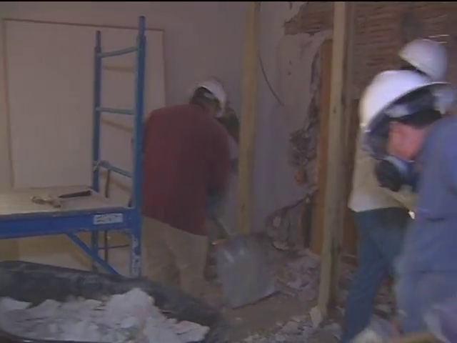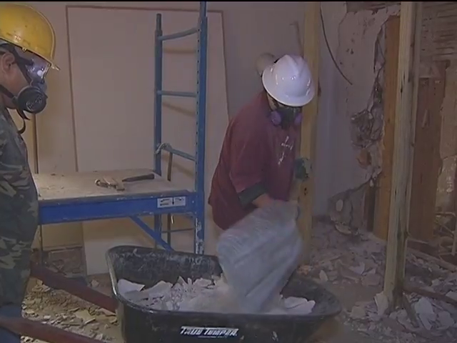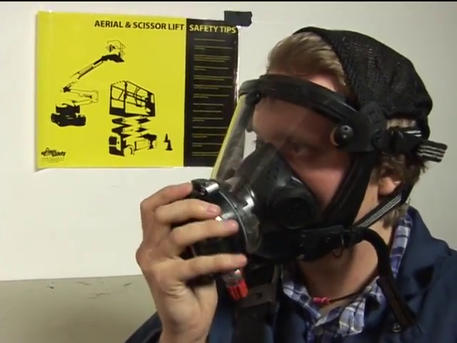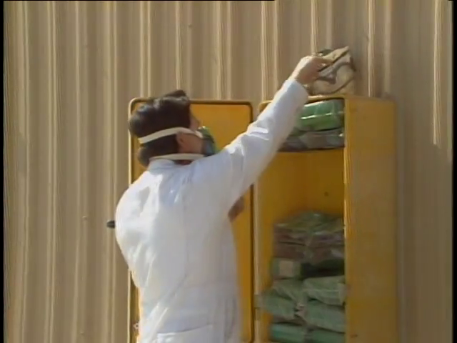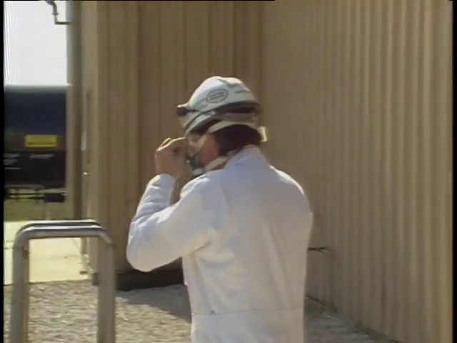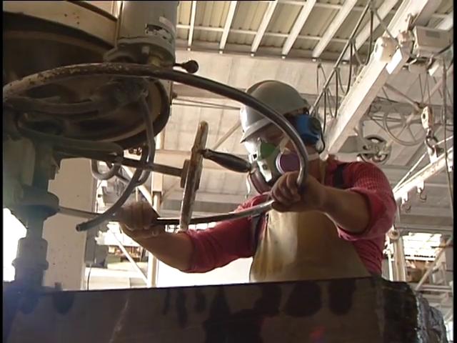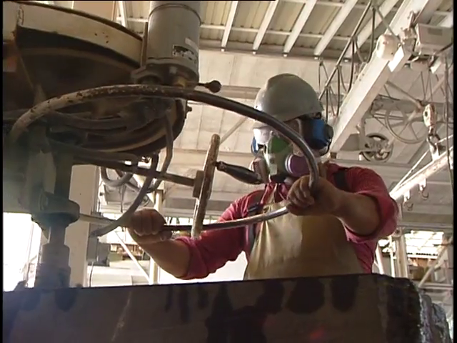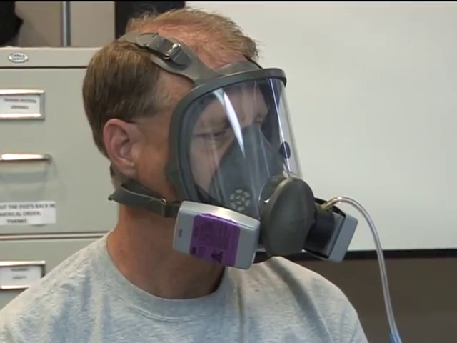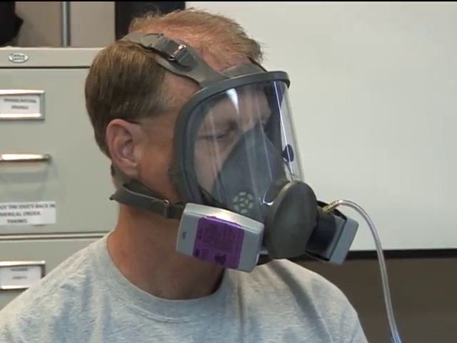OSHA considers respirators to be the least effective means of exposure control for the following reasons. Respirators only protect if properly fitted and worn during the job. Respirators only protect the employee wearing the respirator and not the whole workplace. Respirators are uncomfortable to wear, difficult to use, and make communication difficult. The cost, which includes medical examinations, fit testing, training, and purchasing, can be very expensive.